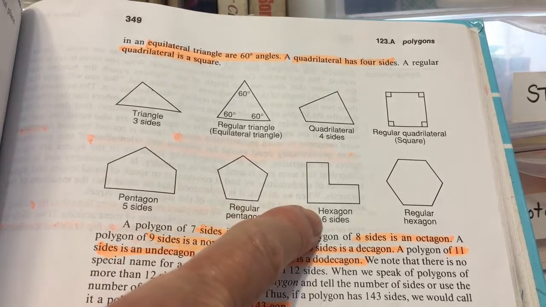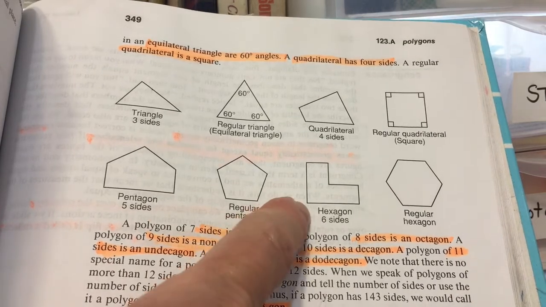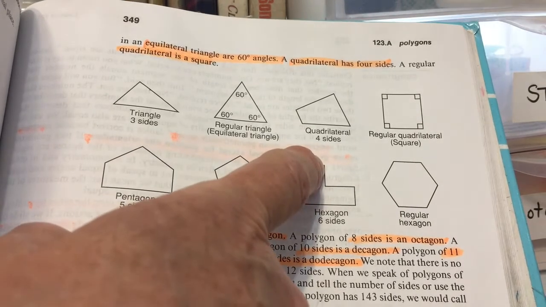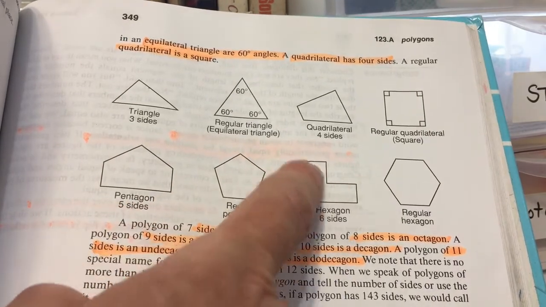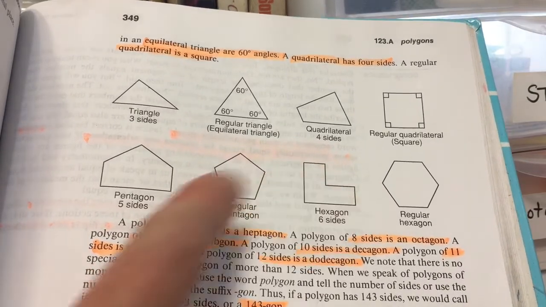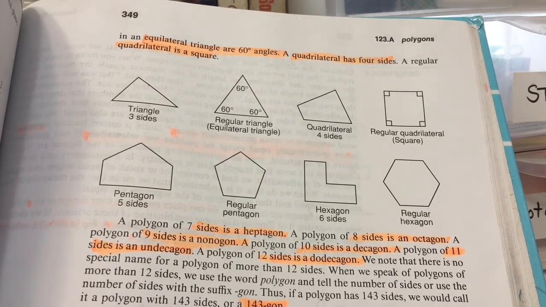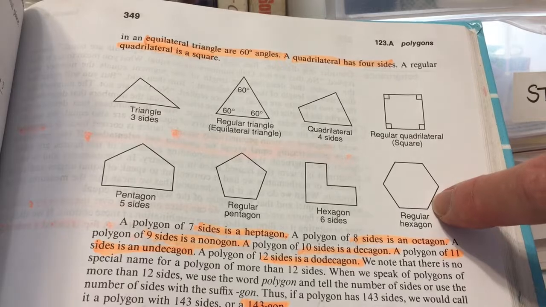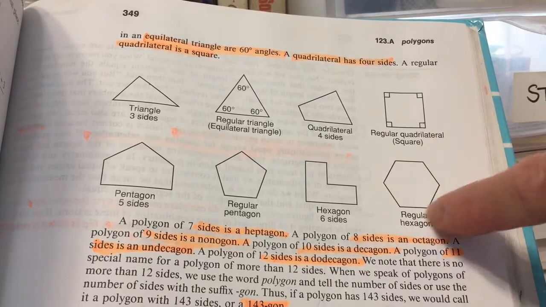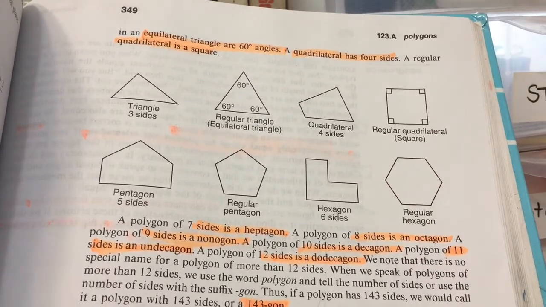Okay, a hexagon is going to have 6 sides. Now this one is a convex hexagon, isn't it? Because it's got, concave, excuse me, it's got a little cave. If I put a point here and a point here, then I would go outside. So that is a concave hexagon. And then a regular hexagon must be convex, and it will have all the same sides and all the same angles.